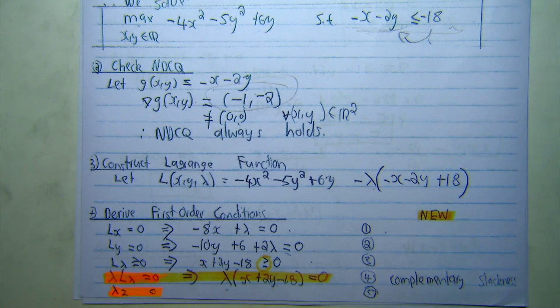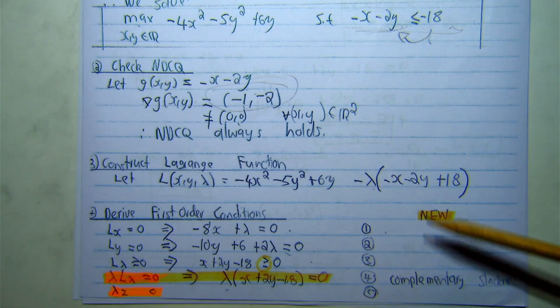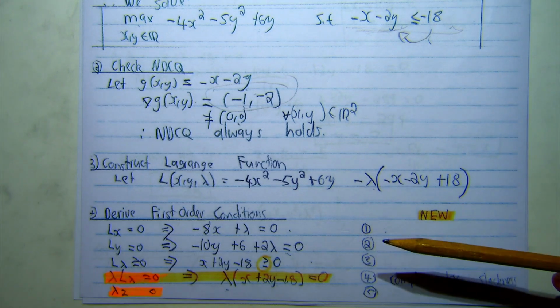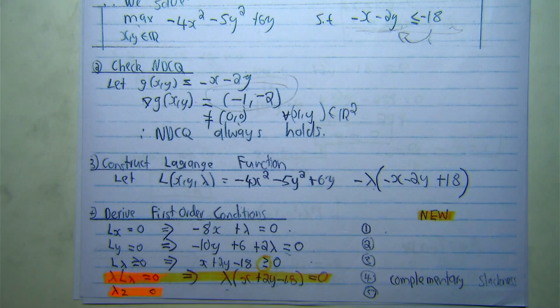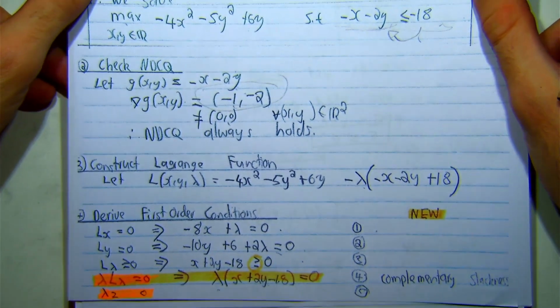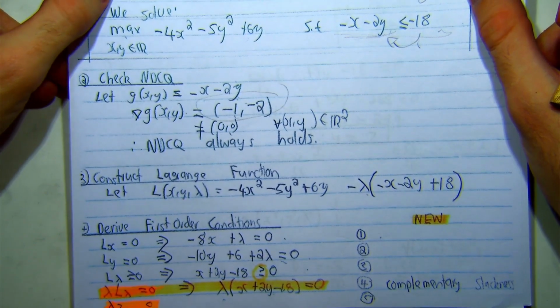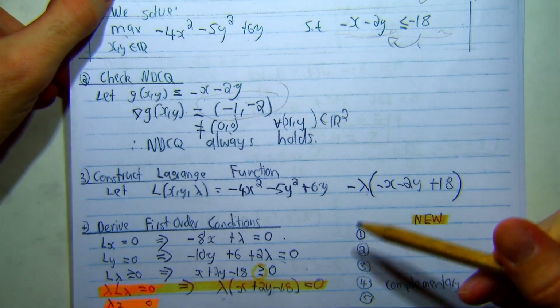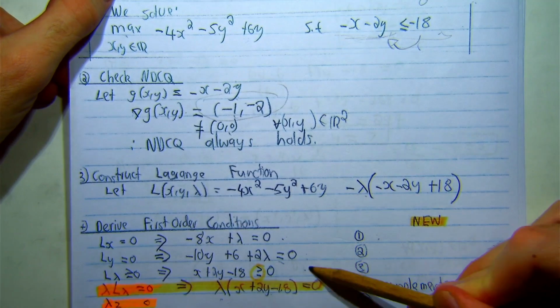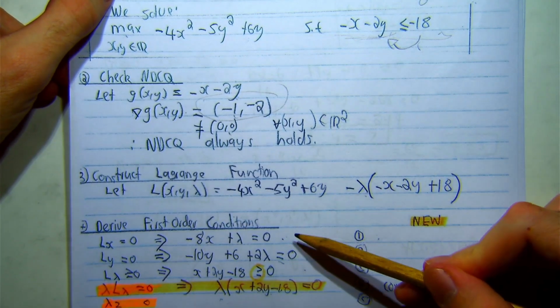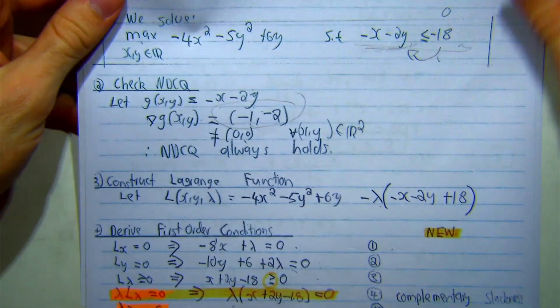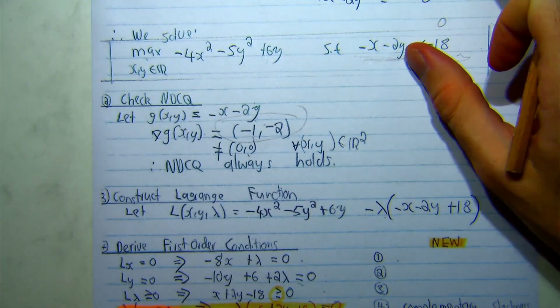Okay, so now we need to take these conditions and find an x, y, and lambda where all of these conditions hold. And honestly, the approach for doing that is not always linear, but it's a systematic search through the conditions to find information along the way that we can use to work out what's going on.